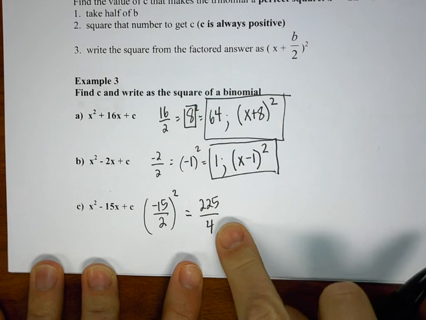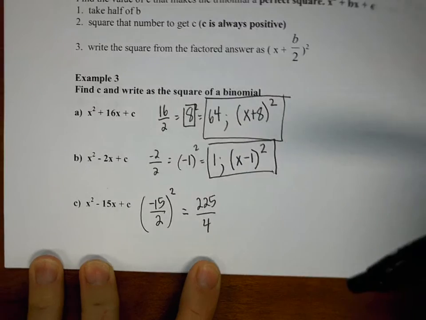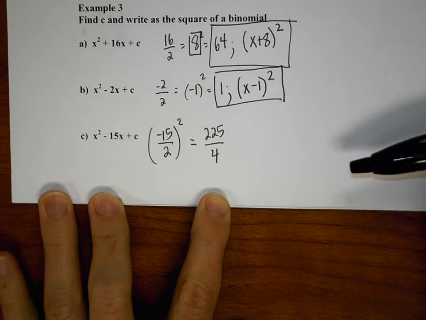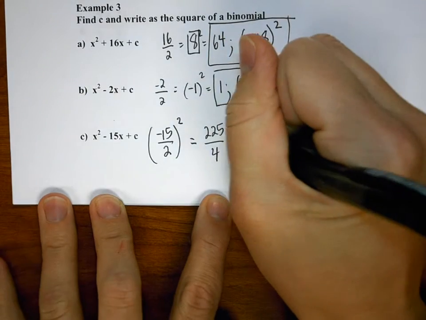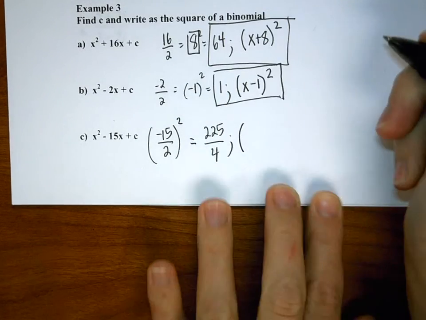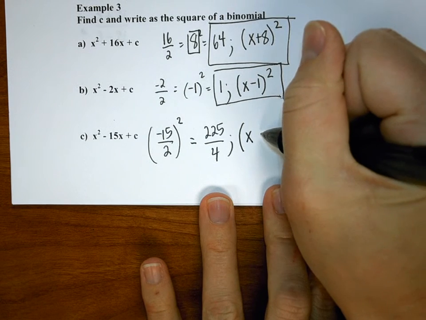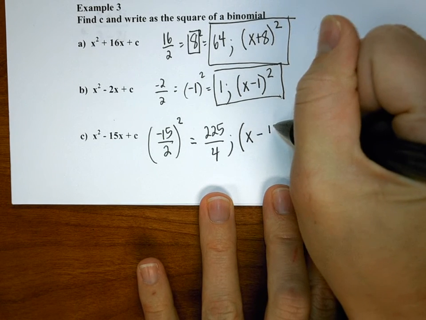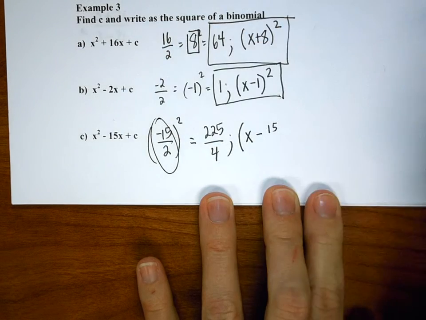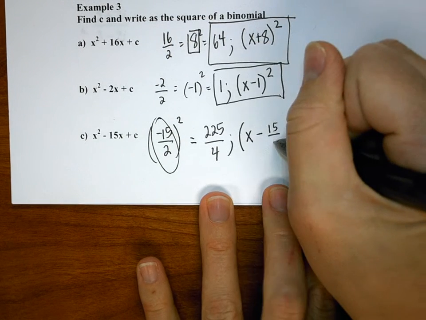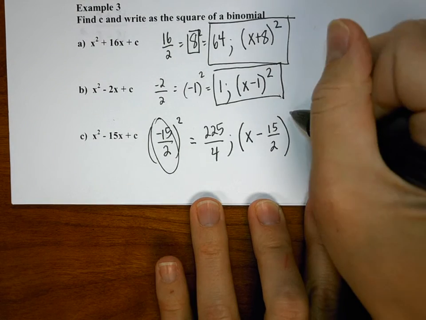So my C value, I'm just leaving it as a fraction. And that's 225 over 4. If you want to put that as a decimal, you can. But you'll see it like this more often. So that's my C value. And then for my square, I'm just going to write that as what? No, remember you're taking your half number. So this is actually the half number. So I'm leaving it as x minus 15 over 2, or if you change that to 7.5, that's also fine, squared.